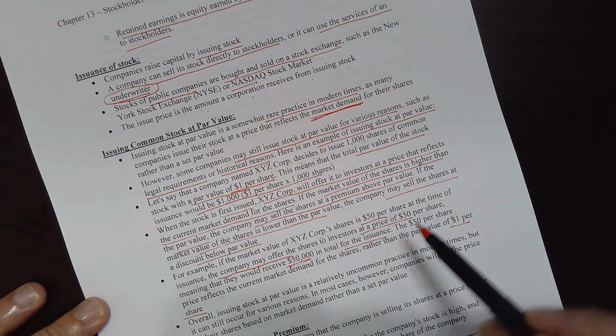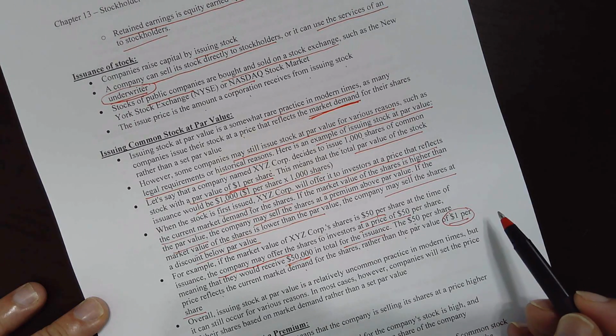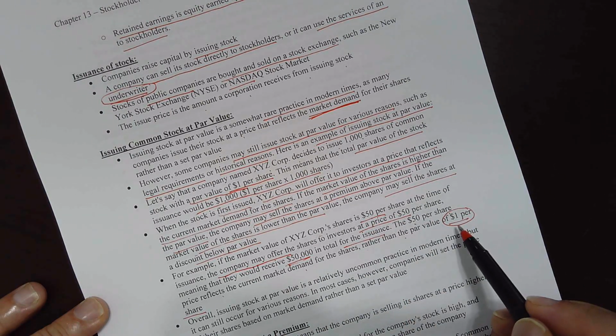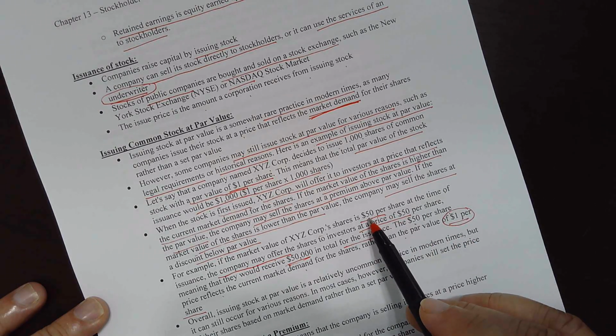So basically what we are saying in this example, the face value is $1 per share, but people are willing to pay you $50. That means they are paying you $49 above the face value of the common stock. And the reason they are doing it is because they expect the share price of XYZ Corporation will go above and beyond $50.